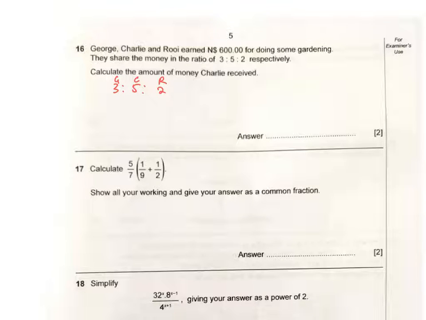Now, if I want to get the amount that Charlie got, Charlie's ratio is 5. When you are sharing, first you need to find your total ratio. In this case, we have 3 plus 5 plus 2. That gives us 10. So to get how much Charlie received, I'll write the 5, which is for Charlie, over 10, then I multiply with 600. If you do that calculation, you will get that Charlie got 300. Okay, let's just put the unit.